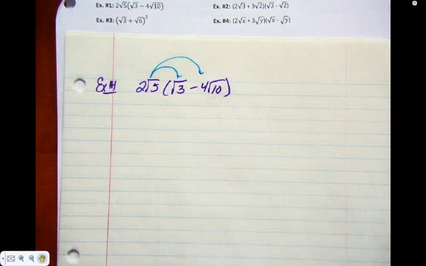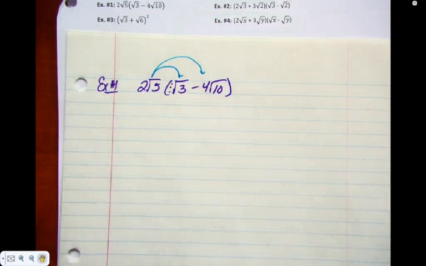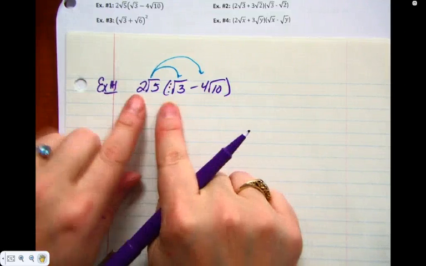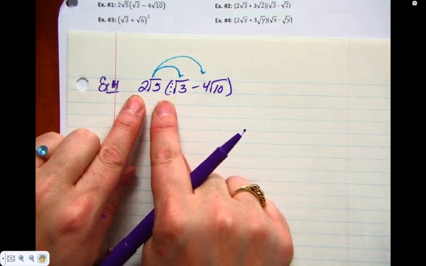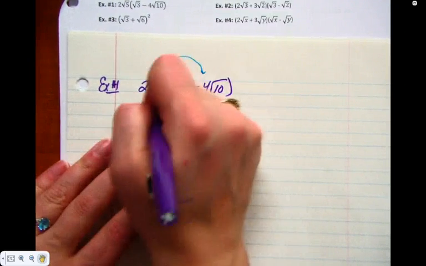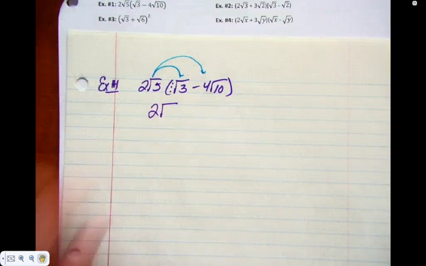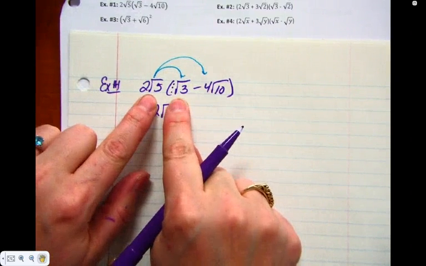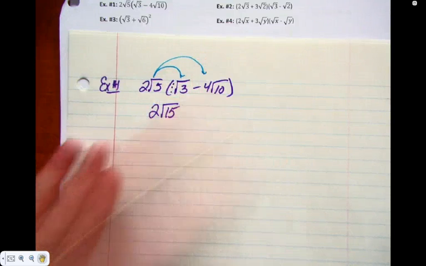So we're going to multiply 2 root 5 by root 3, and then we're going to multiply 2 root 5 times negative 4 root 10. Coefficient times coefficient, radical times radical, simplify if you need to. In front of the 3, I'm just going to write the imaginary 1, so for the first example we see what's happening. When I multiply these, I do coefficient times coefficient, so 2 times 1 is 2. Then radicand times radicand. Root 5 times root 3 is root 15.